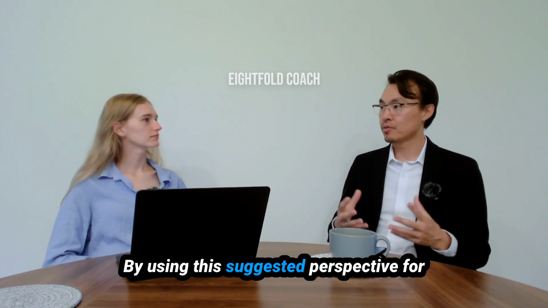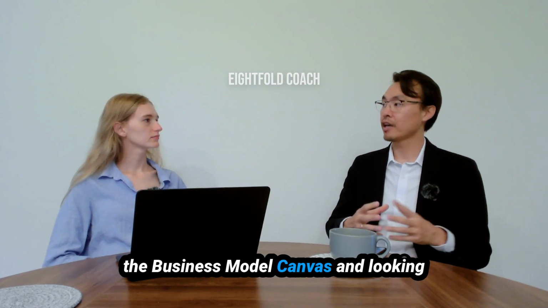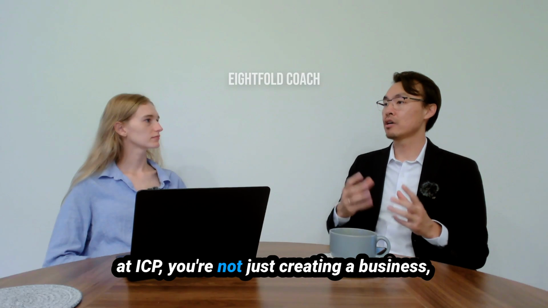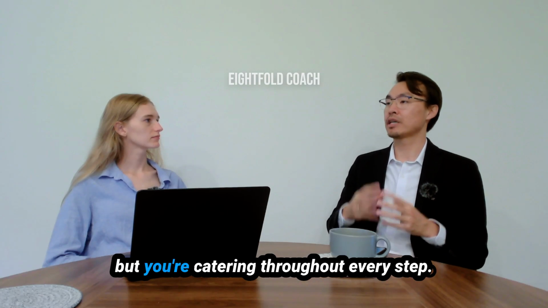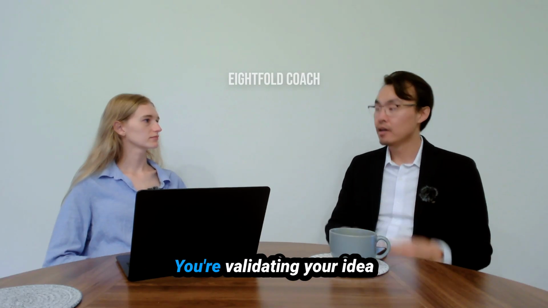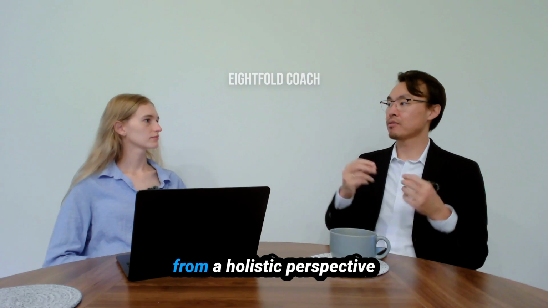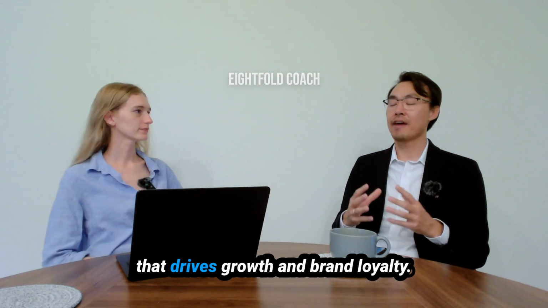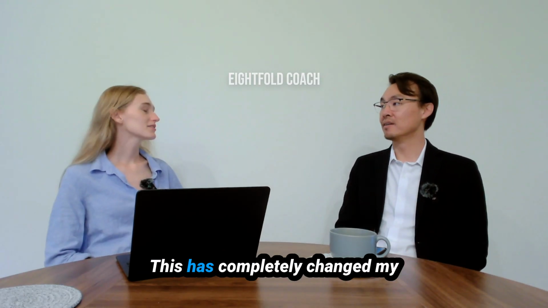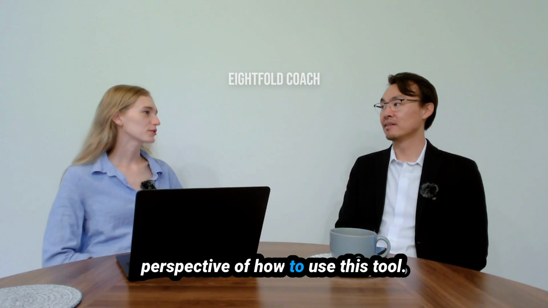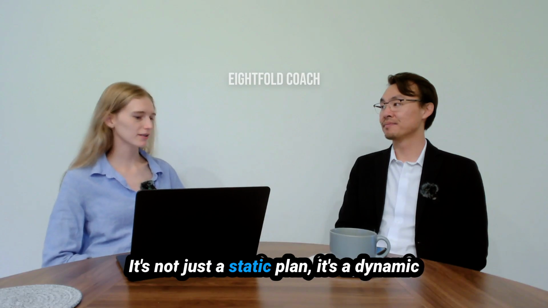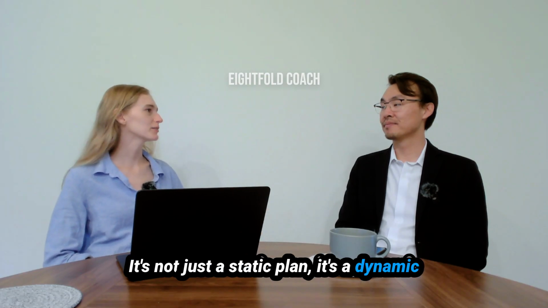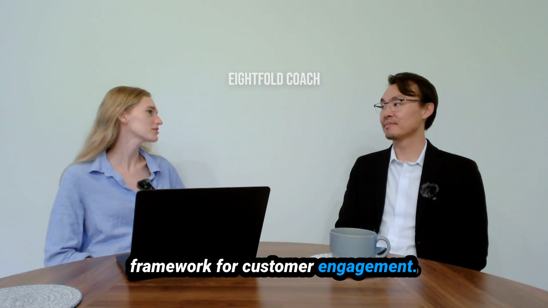By using this suggested perspective of the business model canvas and looking at ICP, you're not just creating a business, but you're catering throughout every step. You're validating your idea from a holistic perspective that drives growth and brand loyalty. This has completely changed my perspective of how to use this tool. It's not just a static plan, it's a dynamic framework for customer engagement.